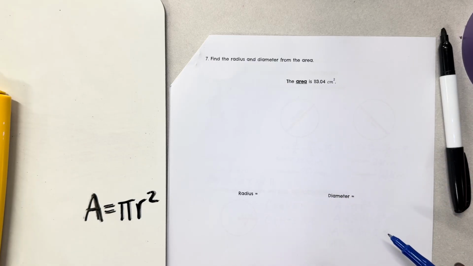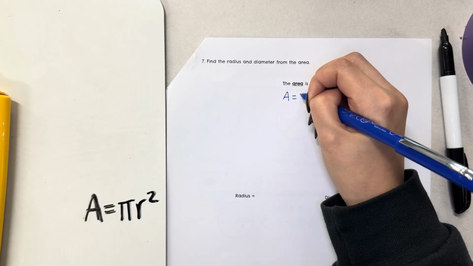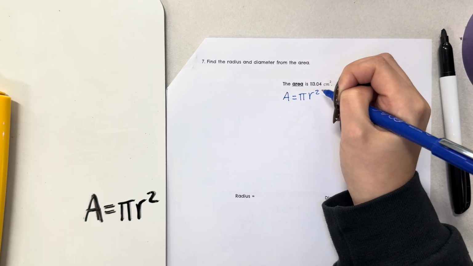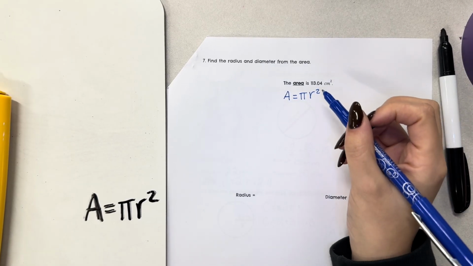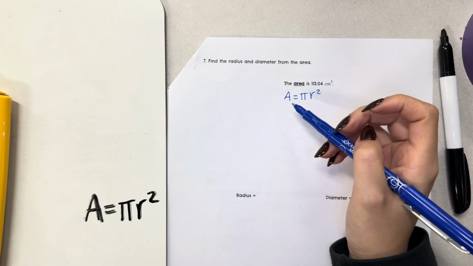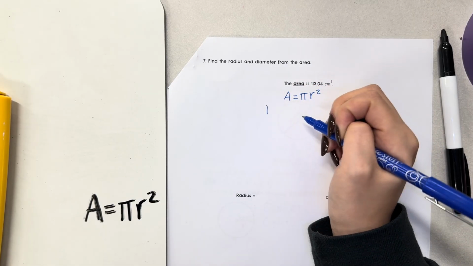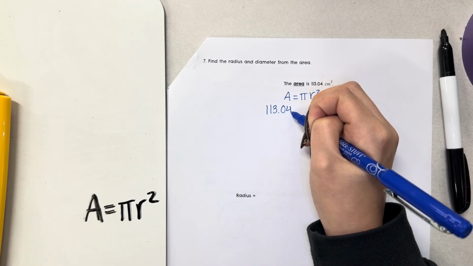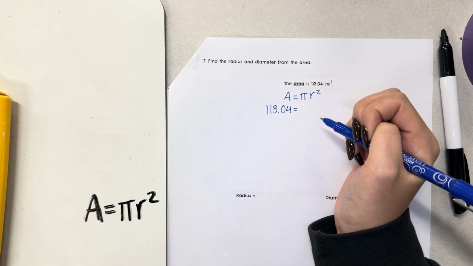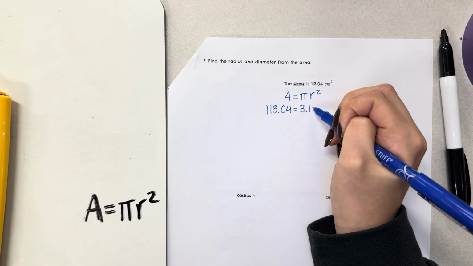I need to find the radius and the diameter, but look at our formula. Area equals pi r squared. I'm first going to solve for r. That's the first thing I can do. So I'm given my area, my A. I'm going to substitute it in for 113.04. My A is 113.04. Now I'm changing also my pi to 3.14.